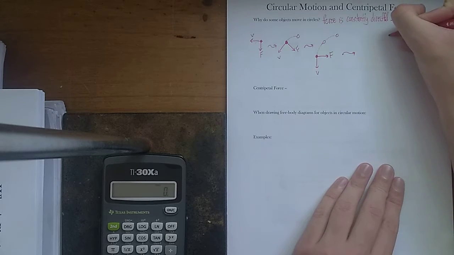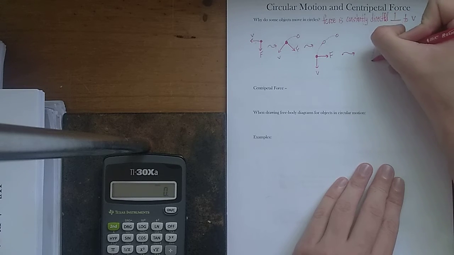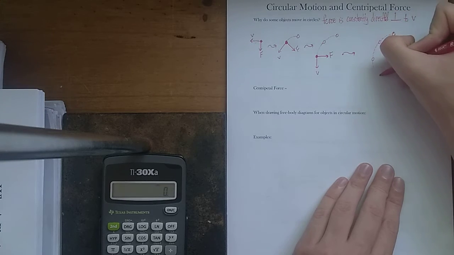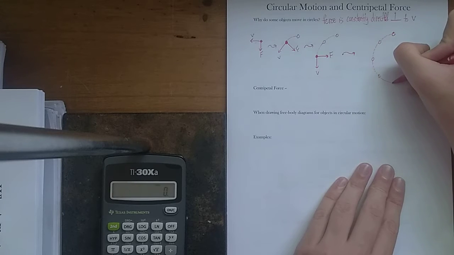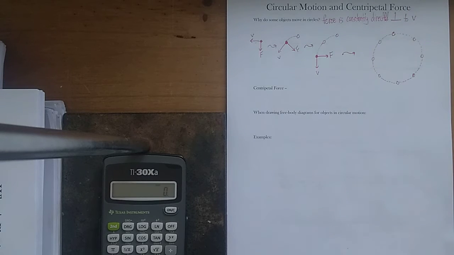Here's where it starts. Object gets down to there. Here. Here. And so we have this entire pattern as it goes around an entire circle.